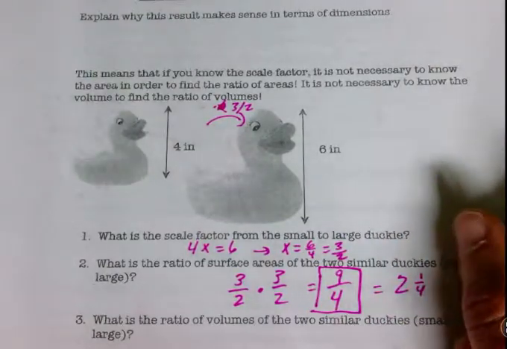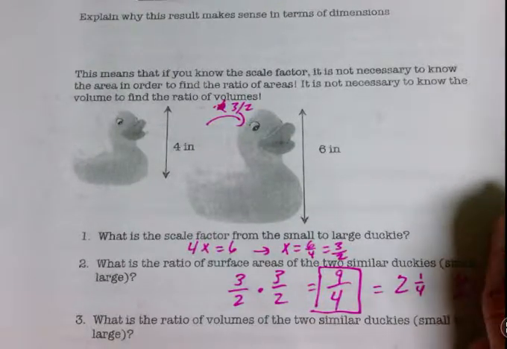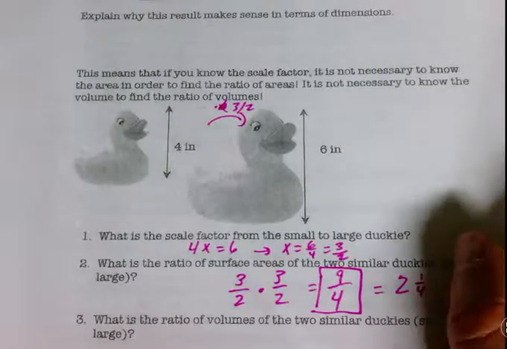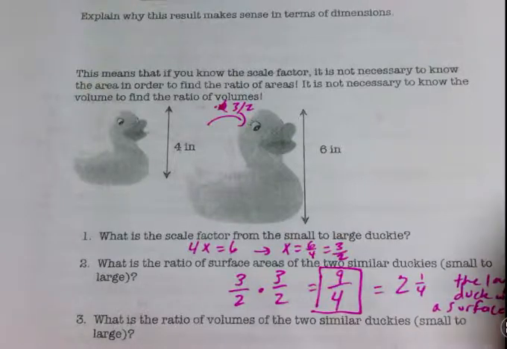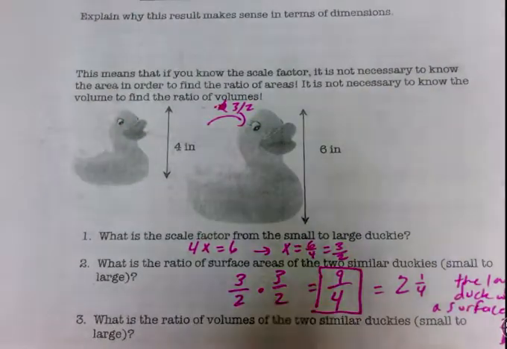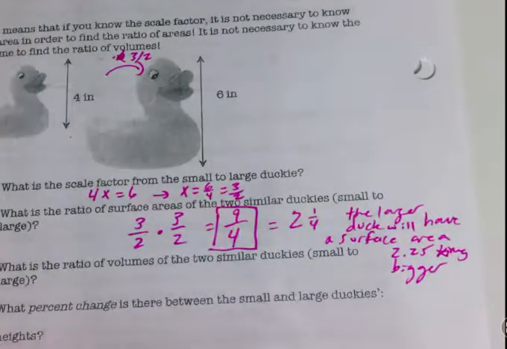So the larger duck will have a surface area that's 2.25 times bigger than the smaller ducky.